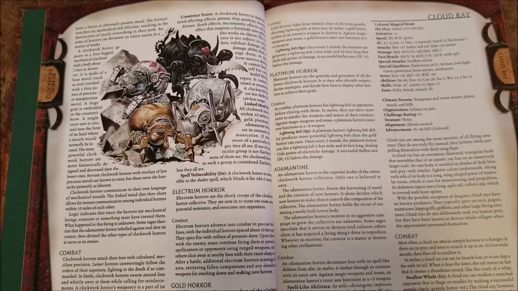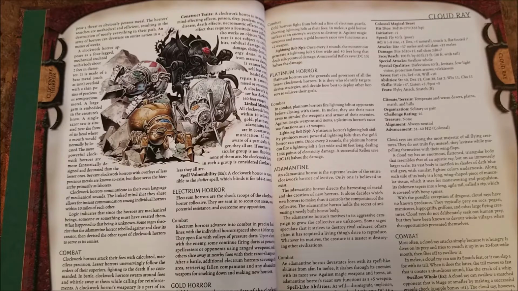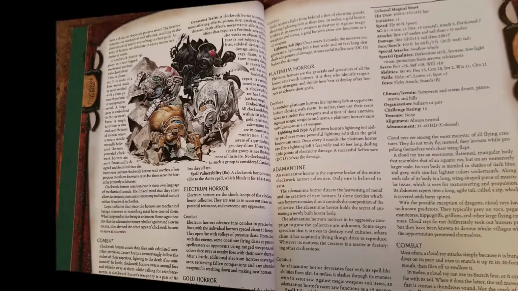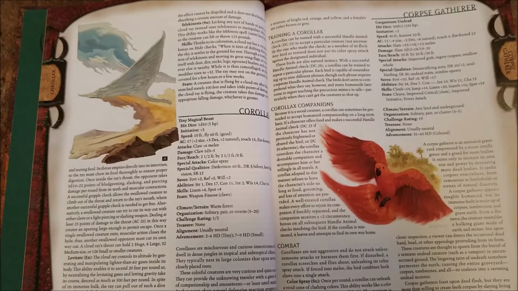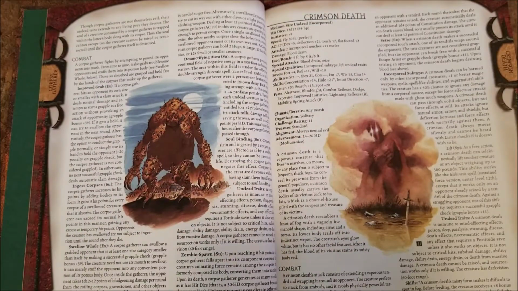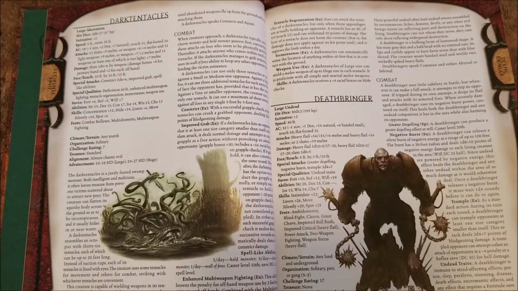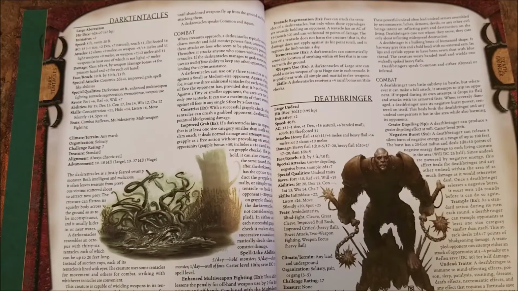And here we have all these different clockwork horrors. The Electrum horror, gold horror, platinum horror, adamantine, basically based off the ores. Dark tentacles, death bringers.